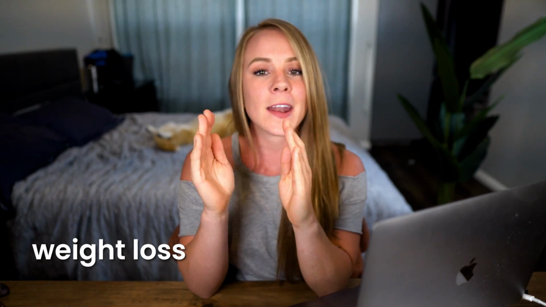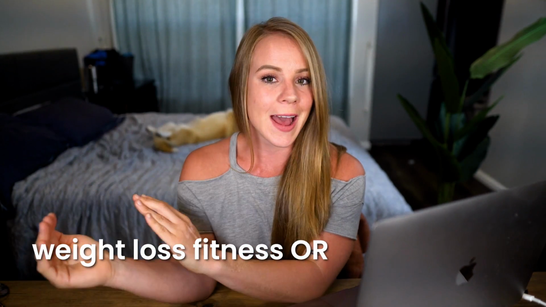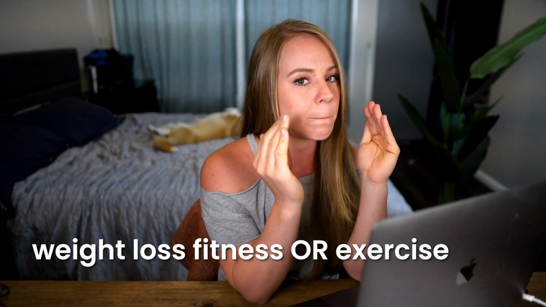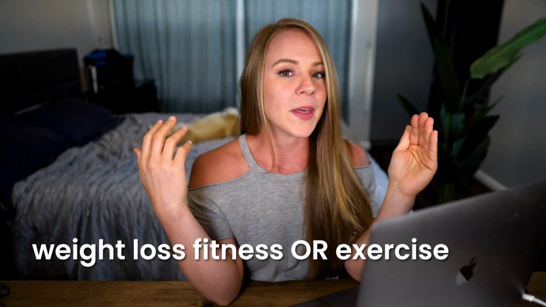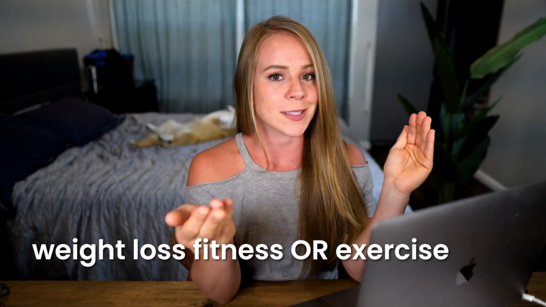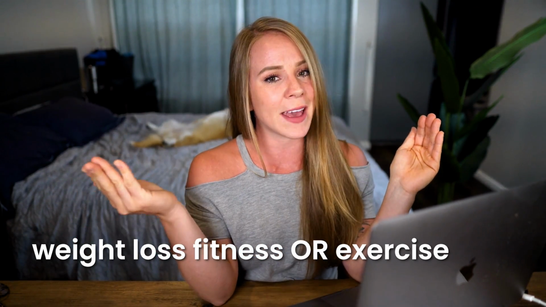So in this case, what is awesome is you could type in the keyword weight loss and then fitness OR exercise. Google understands that weight loss is non-negotiable, must be included in the article, but then on the other side, it can pull up articles that include weight loss and exercise or weight loss and fitness.